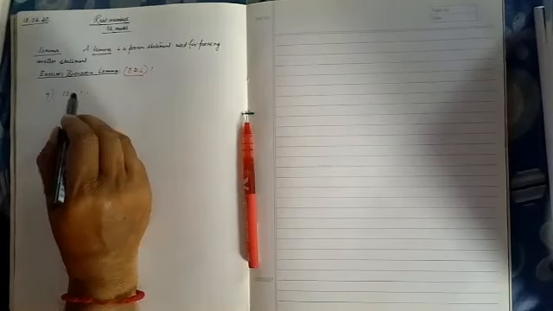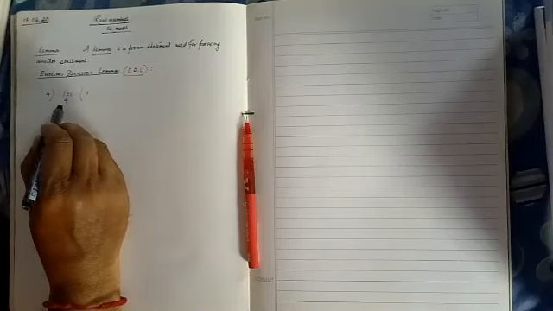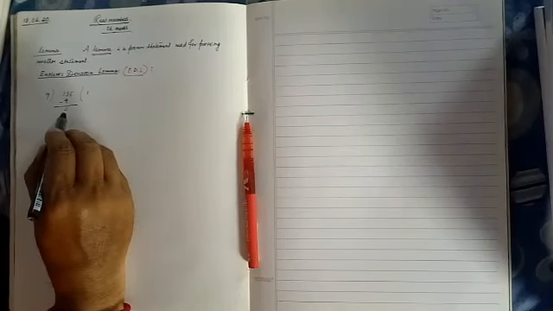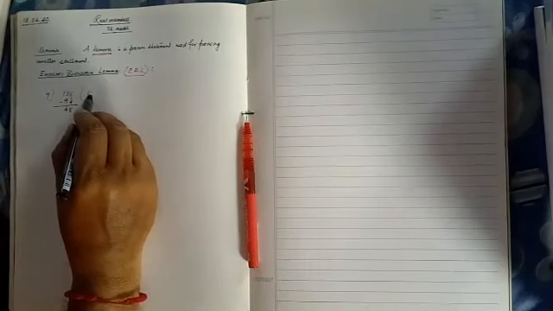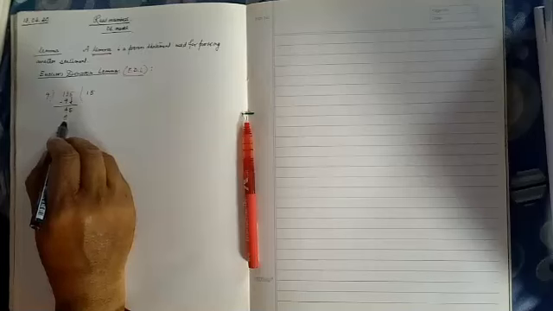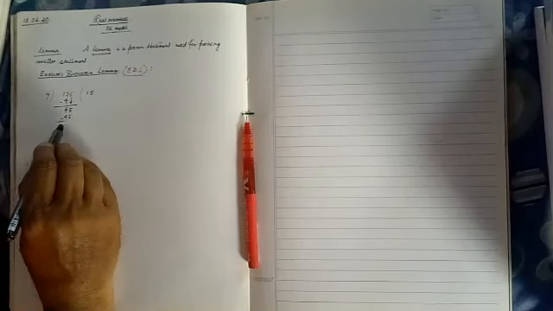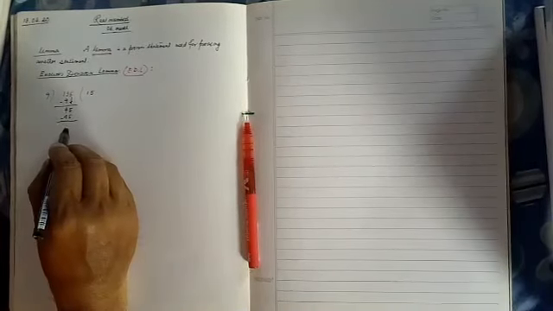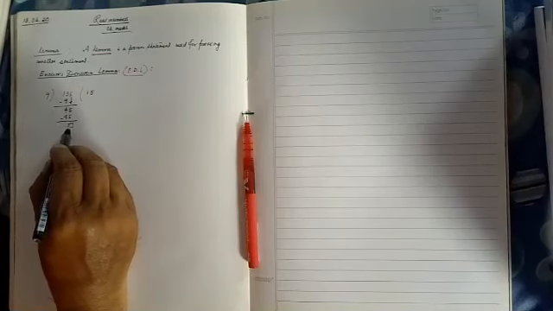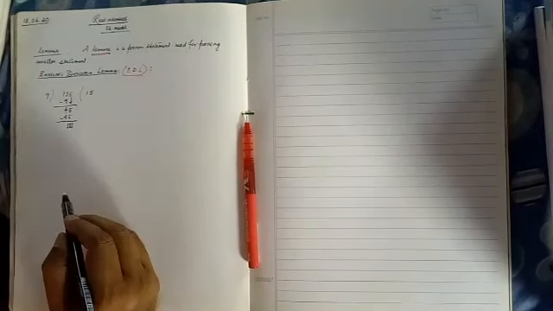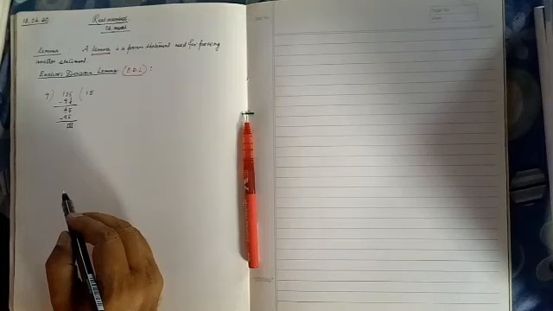Then 9 1s are 9, 9 5s are 45, and there is no remainder, 0 is the remainder.